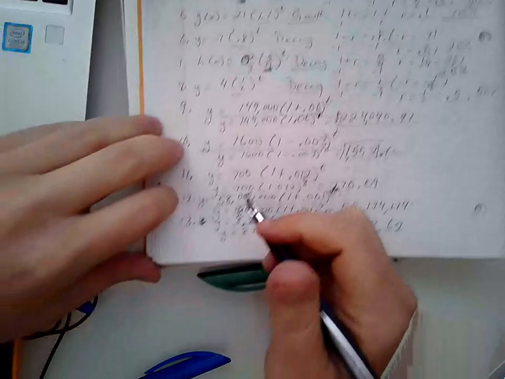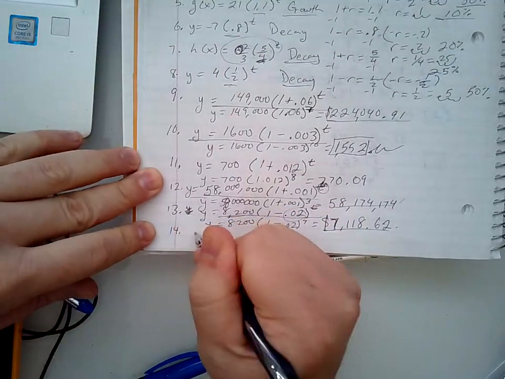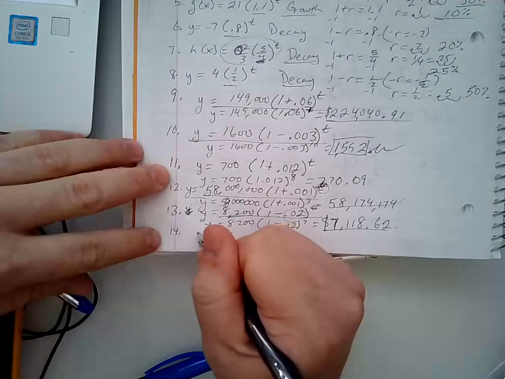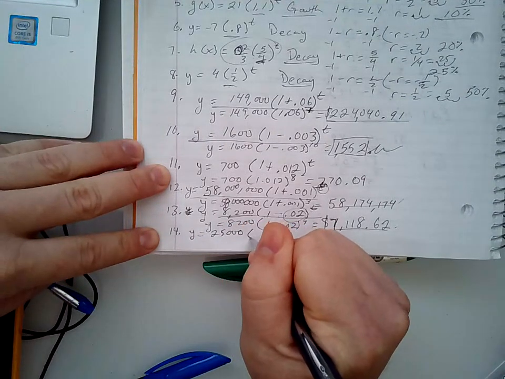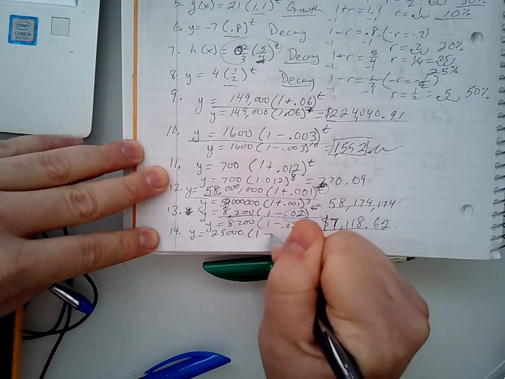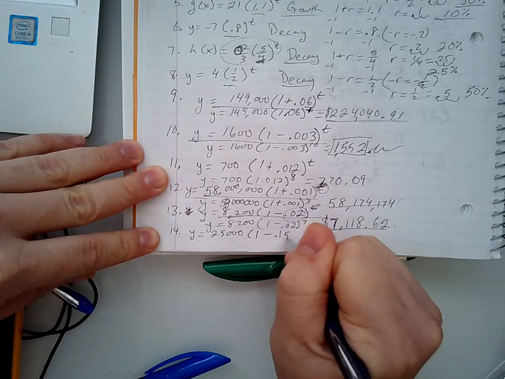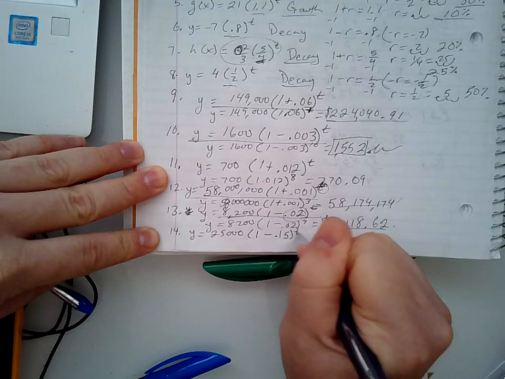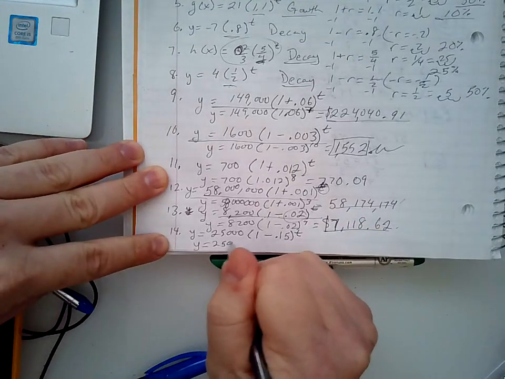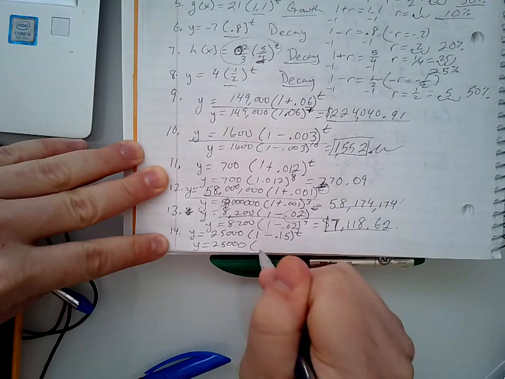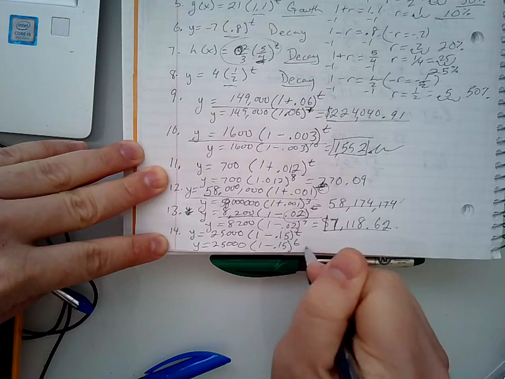And then finally, number 14, I'm going to use the last 2 lines on this thing. Number 14 says a new car worth $25,000. So y is equal to 25,000. Decreases. So 1 minus at a rate of 15% annually. So 0.15 to the power of t. That's our first thing. Then we're going to say, how much is that worth after 6 years? So 1 minus 0.15 to the power of 6.